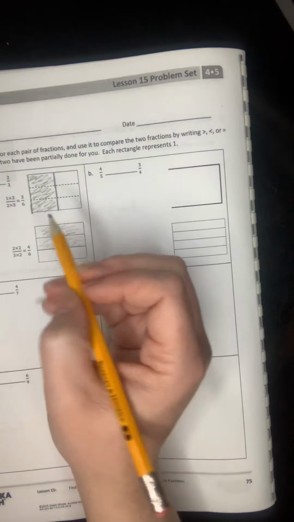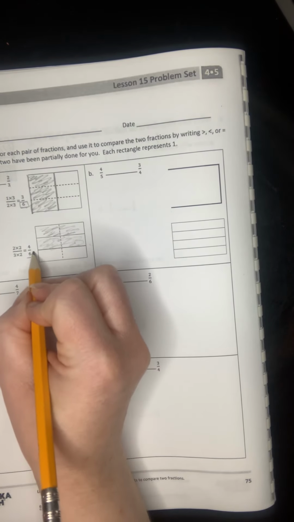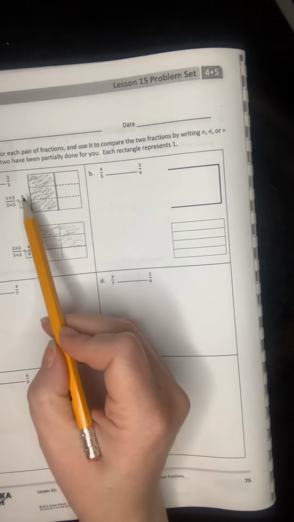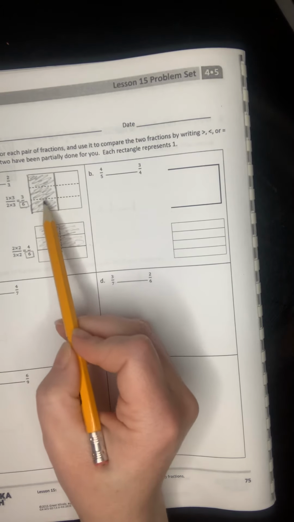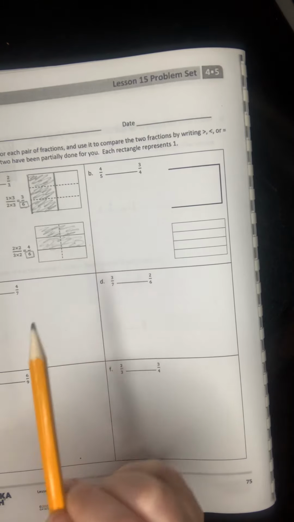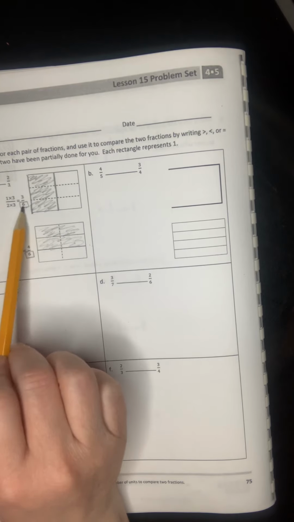So what you're doing here, see how now our denominators are the same? When your denominators are the same, you're able to compare them better. So I can see that 3/6 is a smaller amount than 4/6 because 3 parts is smaller than 4 parts. So what I'm doing is I'm making my fractions have equivalent denominators to help me compare them.